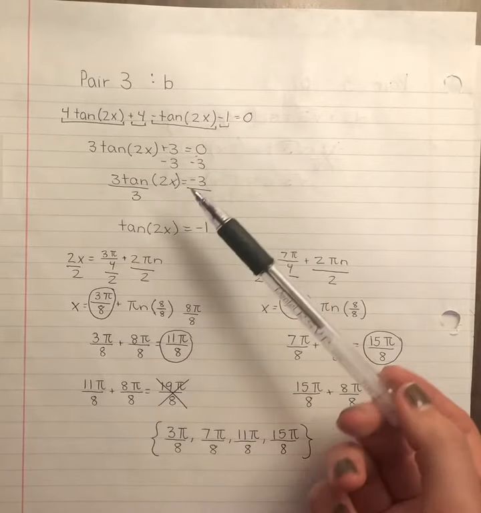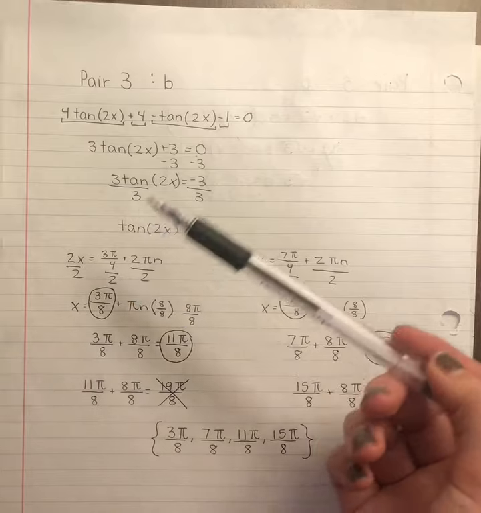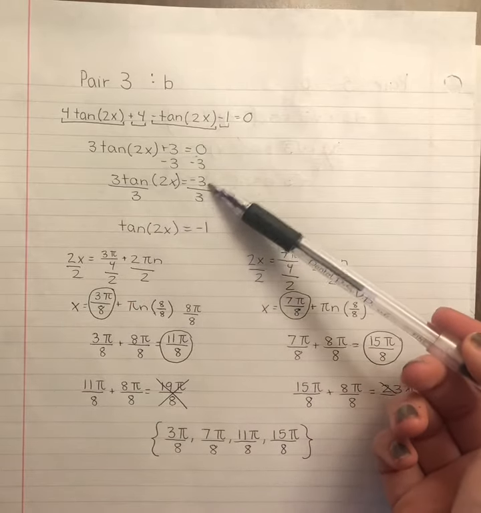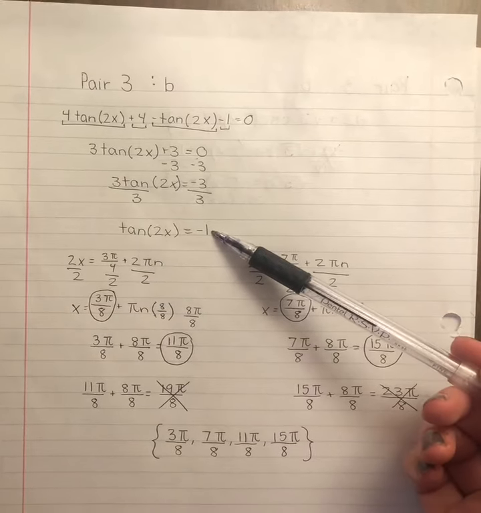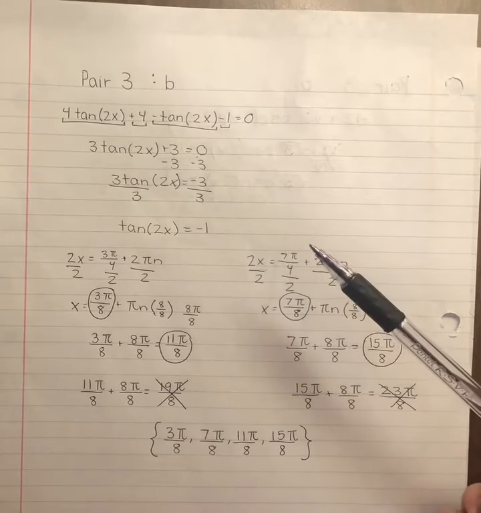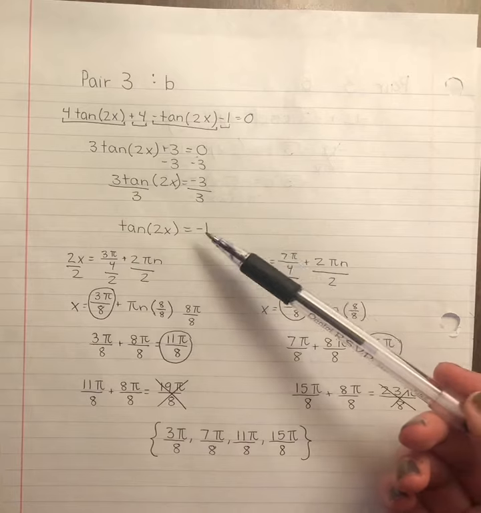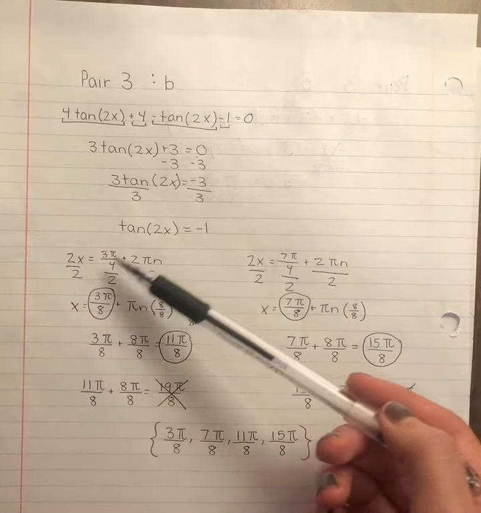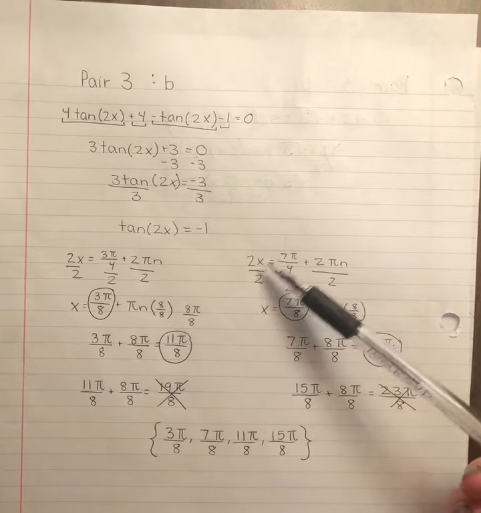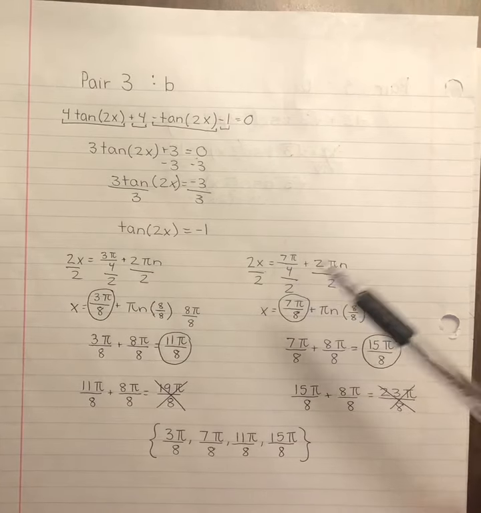Then from there, I subtracted 3 from both sides to get 3 tangent 2x equals negative 3. Then divided both sides by 3 to get tangent 2x equals negative 1. I went to my unit circle and found where tangent equals negative 1, and I set that equal to 2x, so I have 2x equals 3 pi over 4, and 2x equals 7 pi over 4.